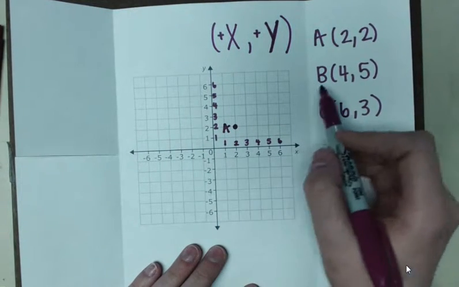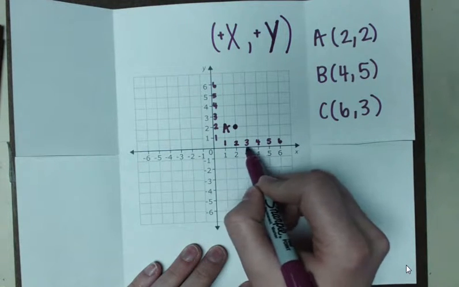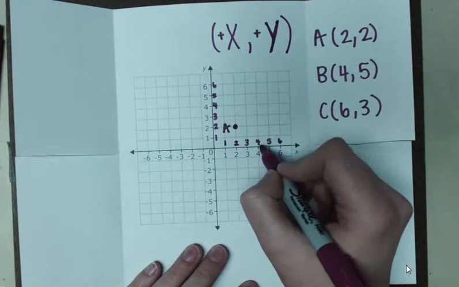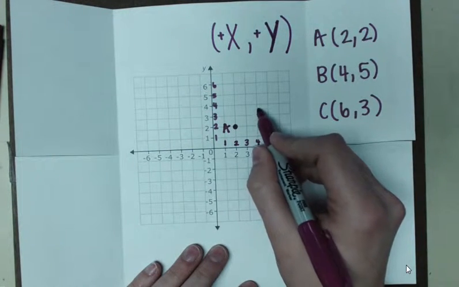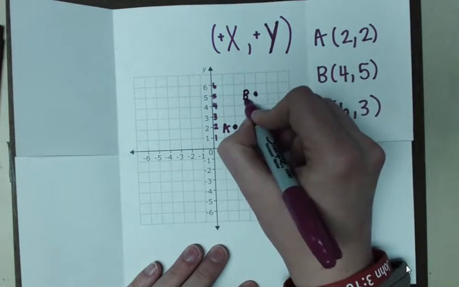Okay, let's go ahead and do B. So we do our x first, so it's positive 4, so we go over 1, 2, 3, 4. And then our y is positive 5, so we go up 5 from there. 1, 2, 3, 4, 5. So this is point B.